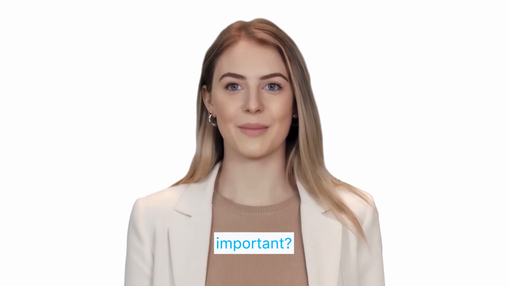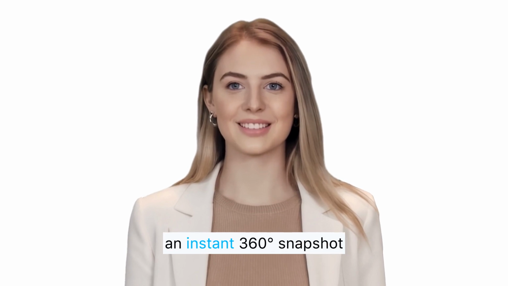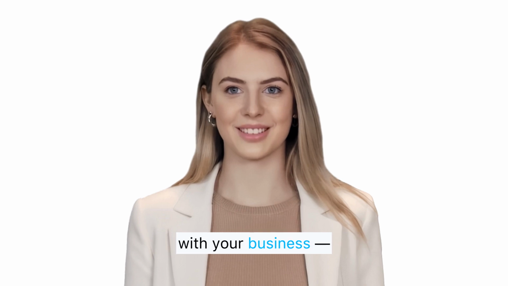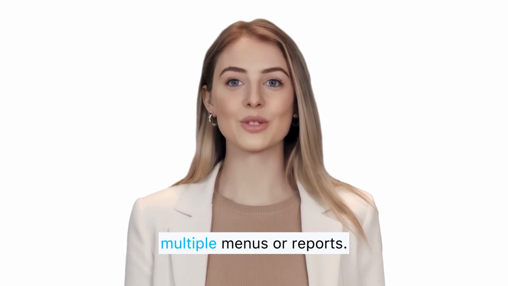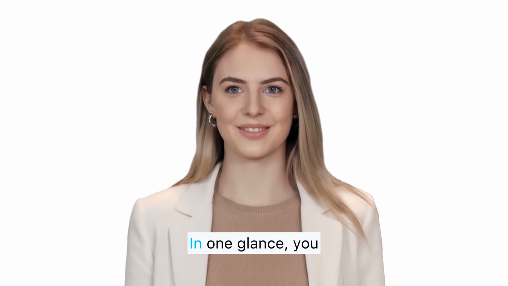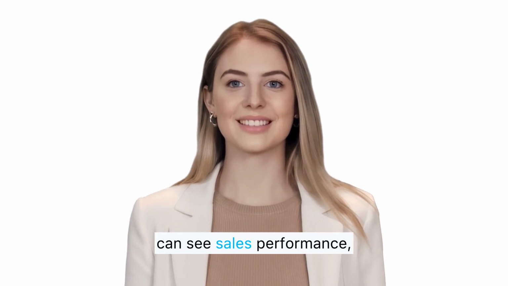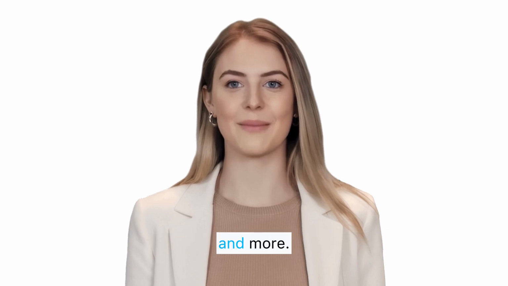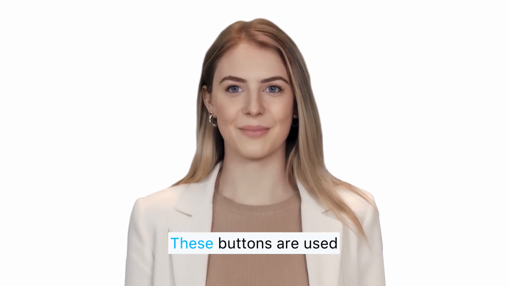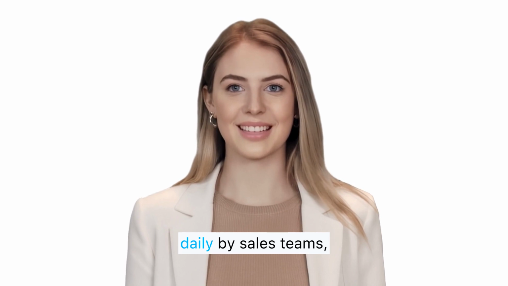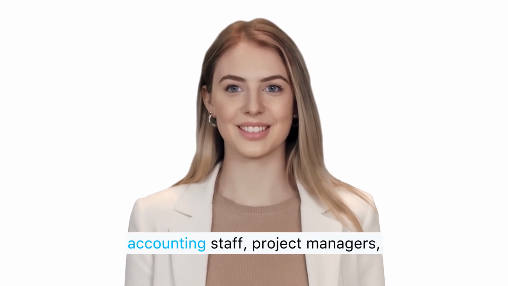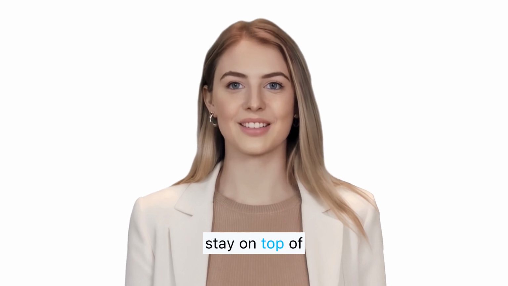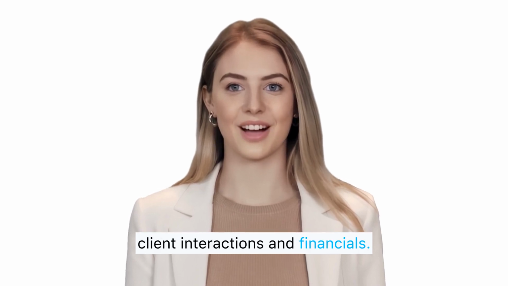Why are they important? Because they give you an instant 360-degree snapshot of your customer's relationship with your business, without having to open multiple menus or reports. In one glance, you can see sales performance, outstanding invoices, meeting history, and more. Who uses them? These buttons are used daily by sales teams, accounting staff, project managers, and CRM users to stay on top of client interactions and financials.